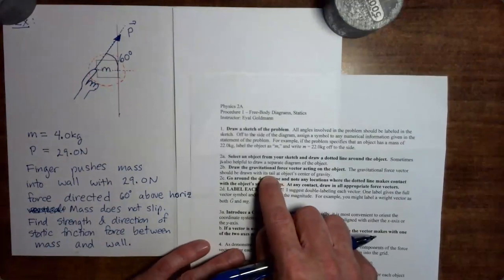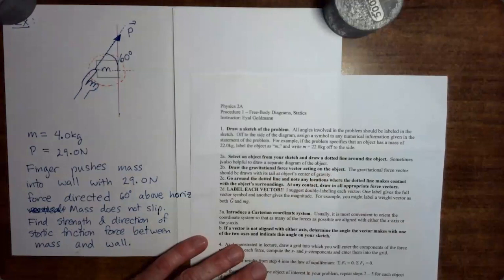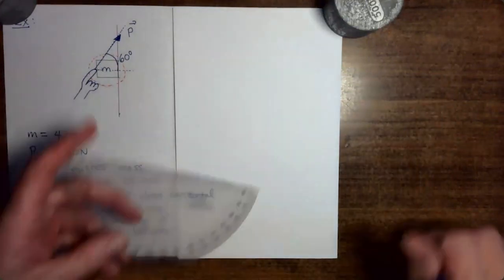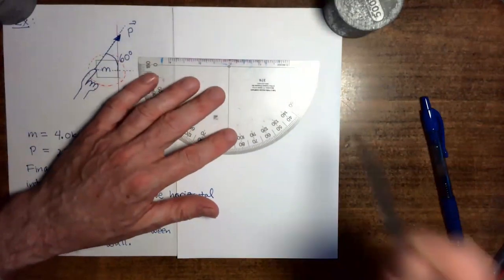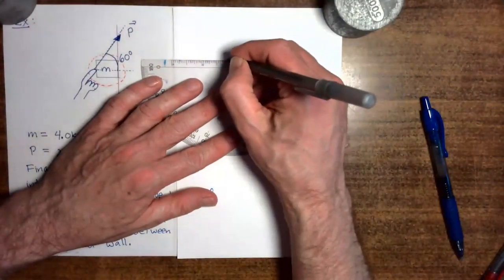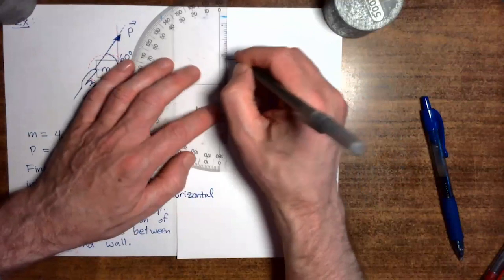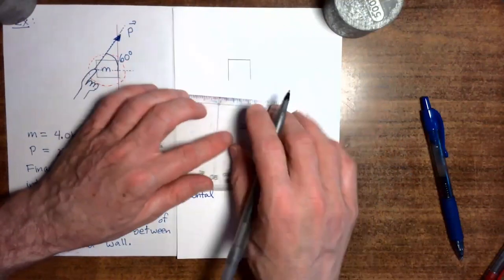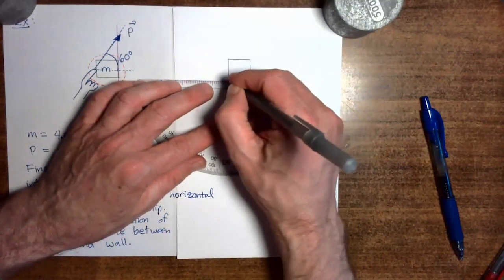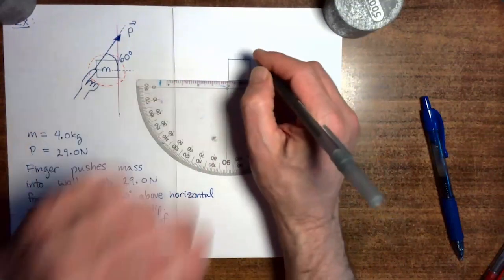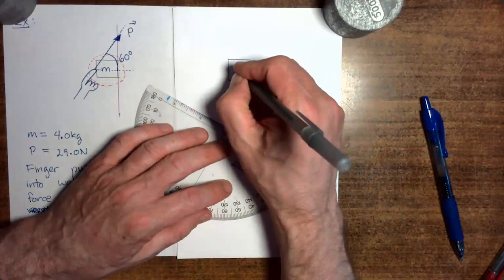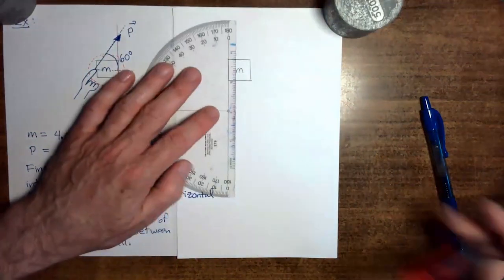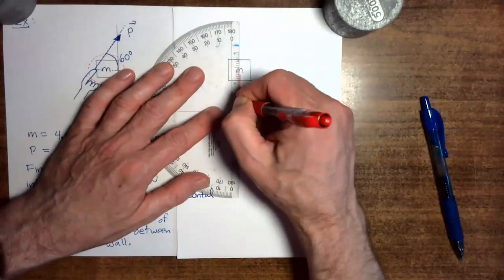So step 2B says draw in the gravitational force vector acting on the object. So I'm going to make a clean figure over here. And I'll start by drawing in the gravitational force vector pointing down.